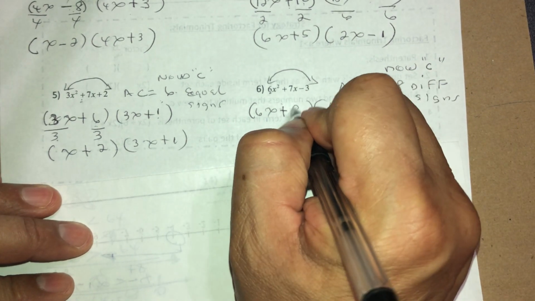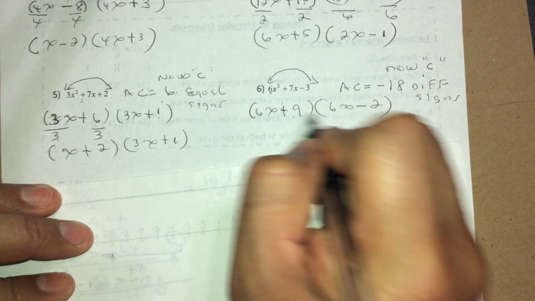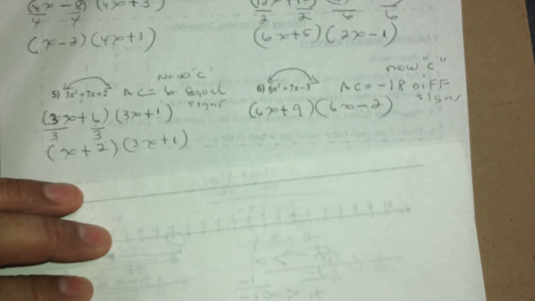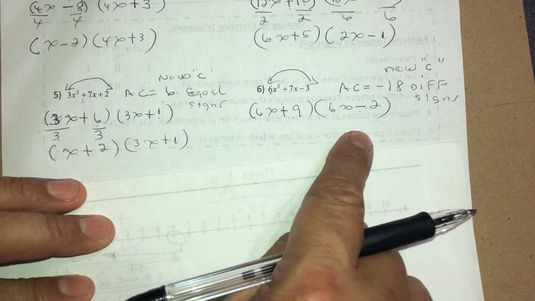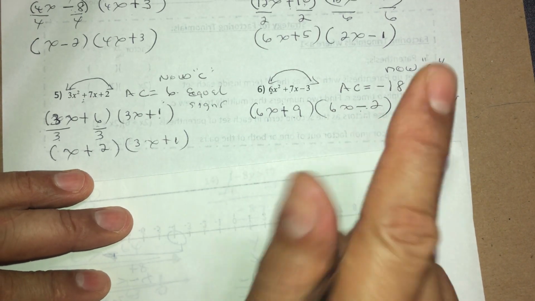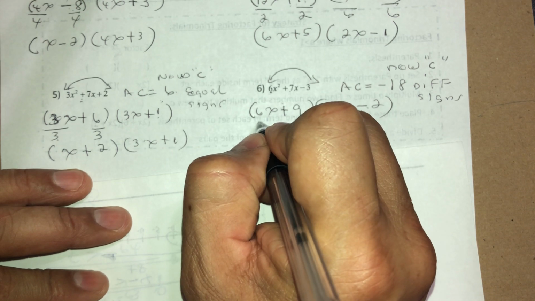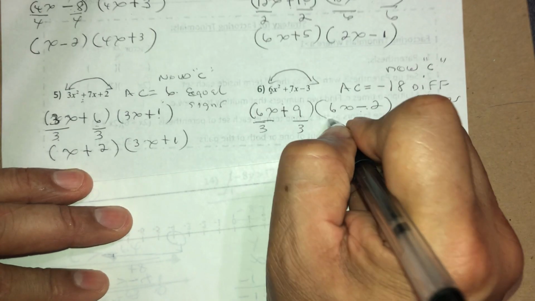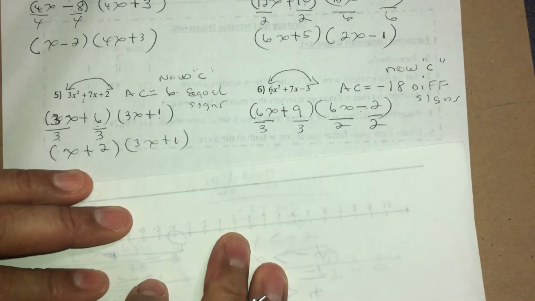So here will be 9 times 2. 9 times negative 2 is negative 18. 9 minus 2 is positive 7. Now here, they both have GCF. So the GCF here is 3 and 3. The GCF here is 2.